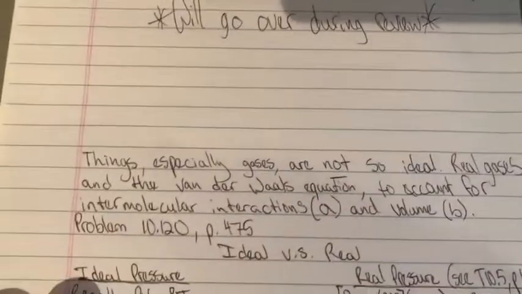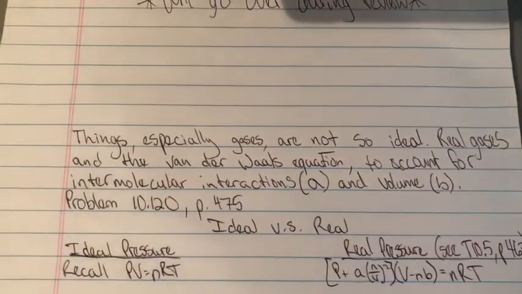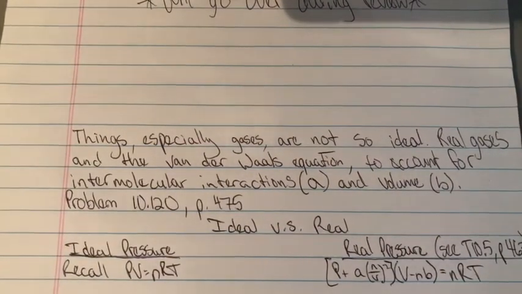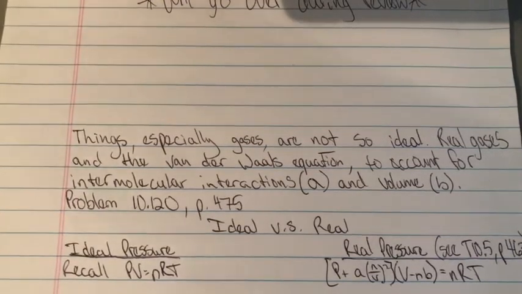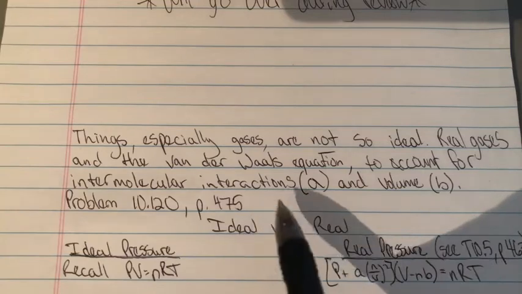Okay, so to wrap things up, gases especially are not so ideal. Real gases and the van der Waals equation, so that's what you see right here in this big long-winded form, is to account for intermolecular interactions.